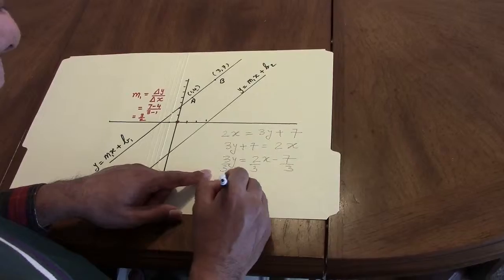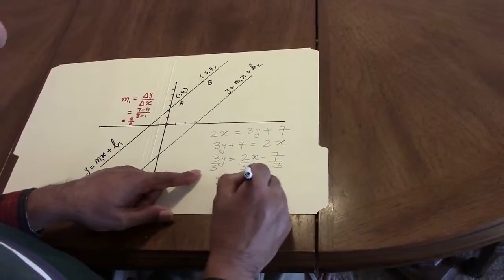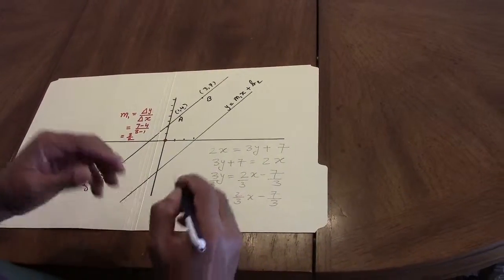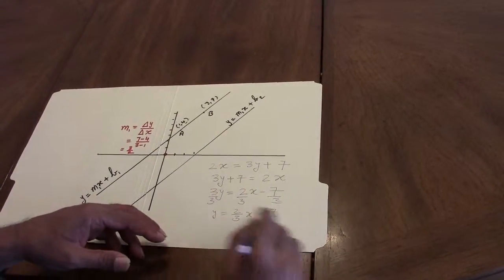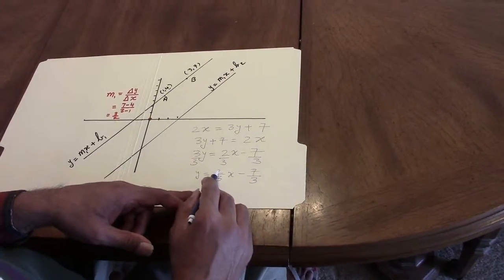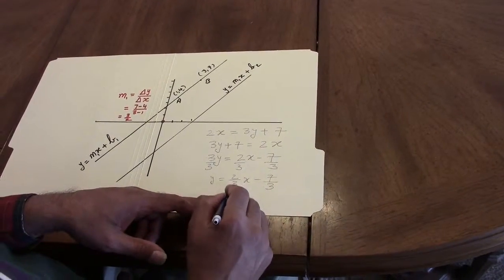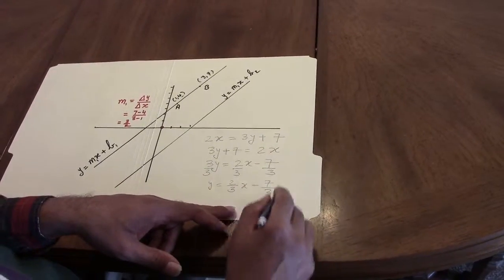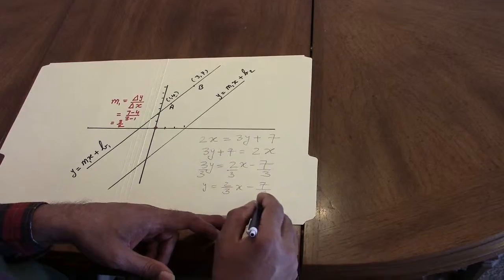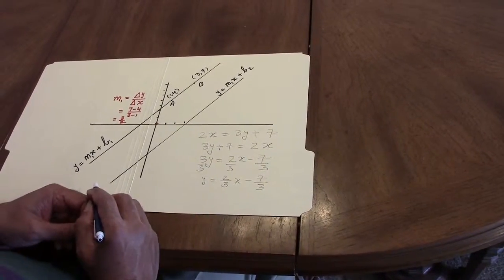So now we have y equals 2/3 x minus 7/3. Now the equation is in the standard form, and the coefficient of x is 2/3, that is the slope, and the intercept on the y-axis is negative and is given by minus 7/3.